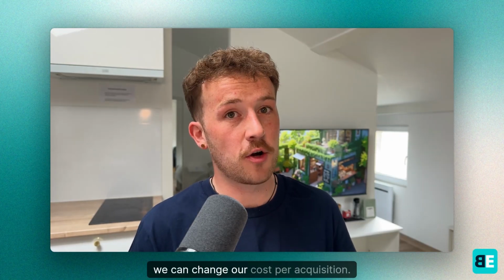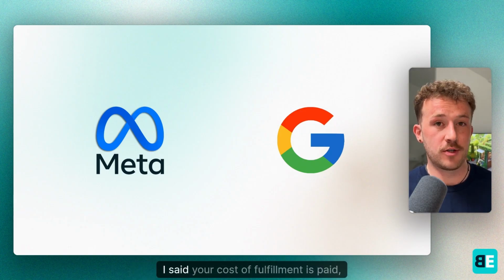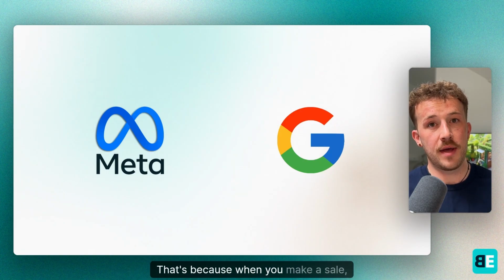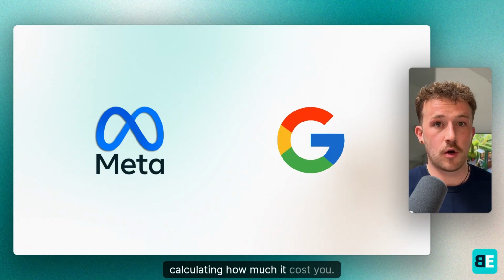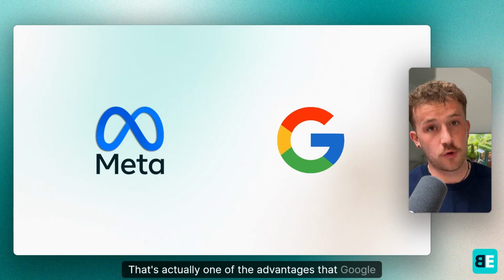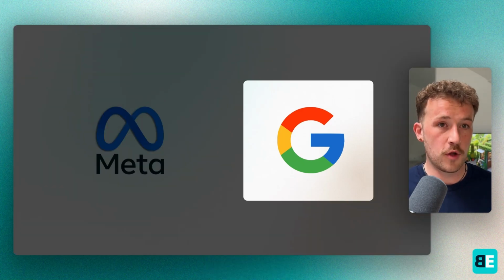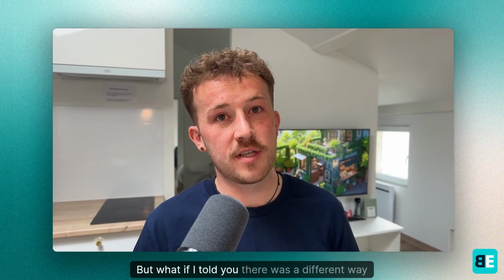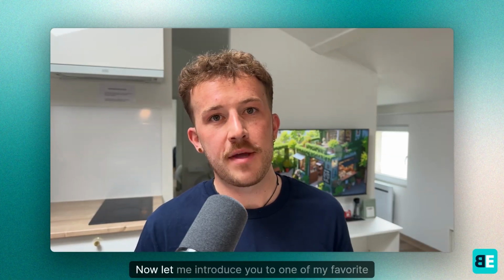However, we can change our cost per acquisition. Now, earlier when I said your sale sets off the chain reaction, I said your cost of fulfillment is paid, but your cost per acquisition is set. That's because when you make a sale, you've already paid Meta, and then you're simply calculating how much it costs you to acquire that customer based on impressions. That's actually one of the advantages that Google has over Meta: with Meta, you pay for impressions, yet with Google, you pay for link clicks. But what if I told you there was a different way to pay for your CPA without it actually coming from your pocket? Now let me introduce you to one of my favorite tools, gift cards.